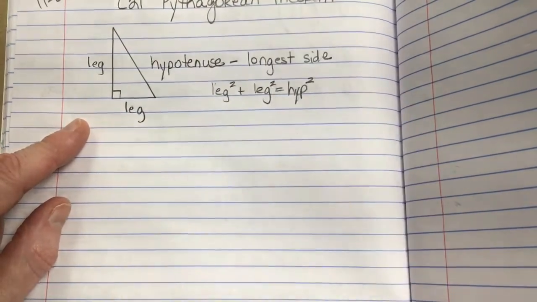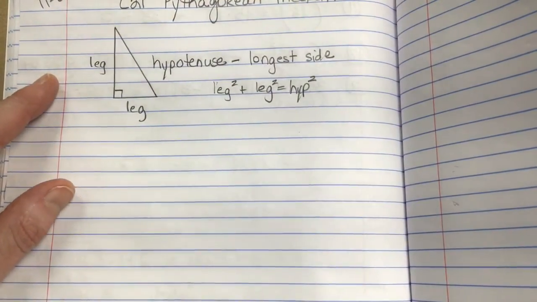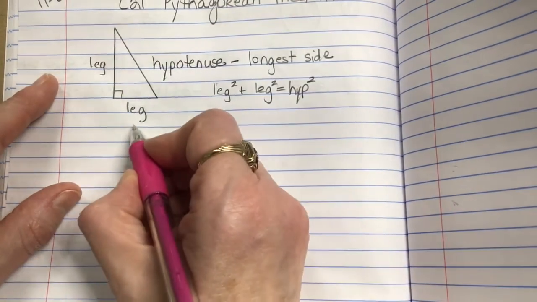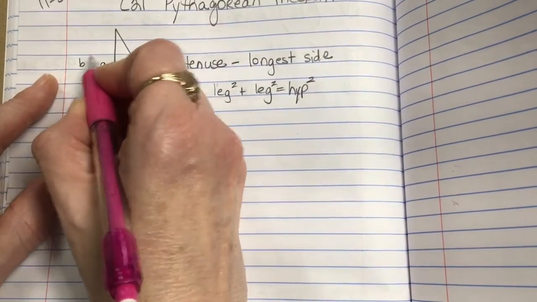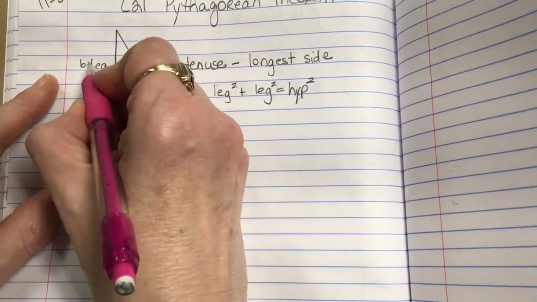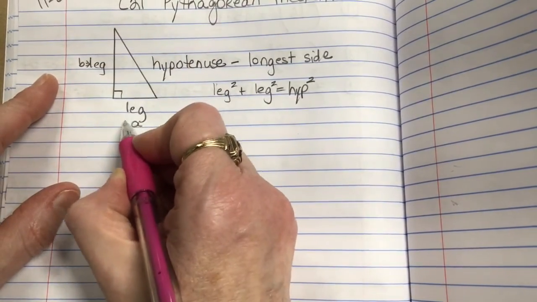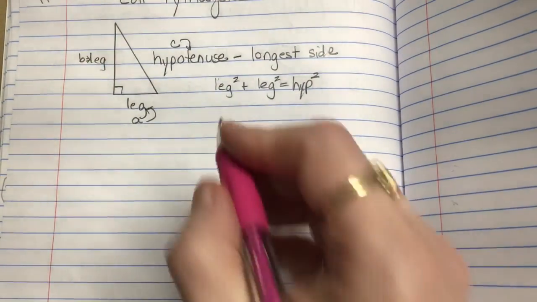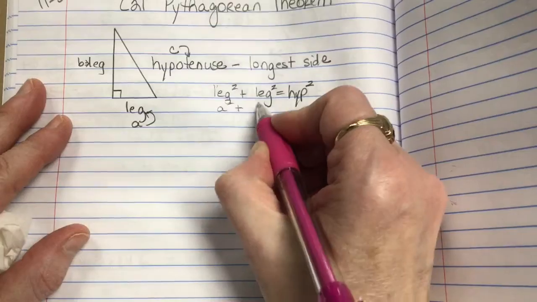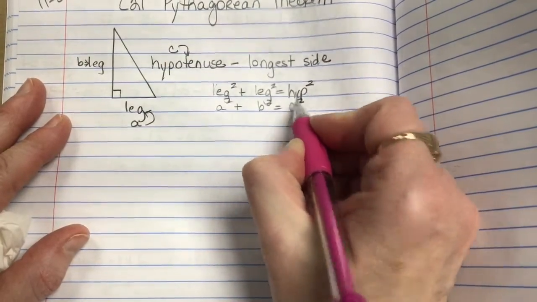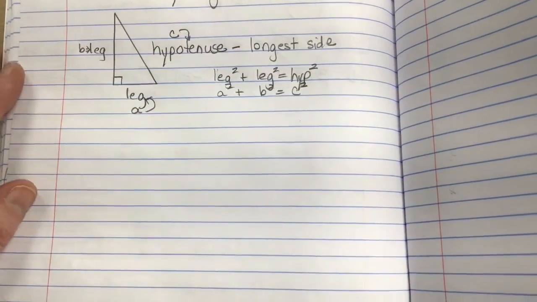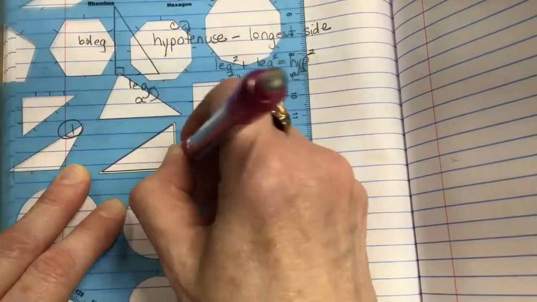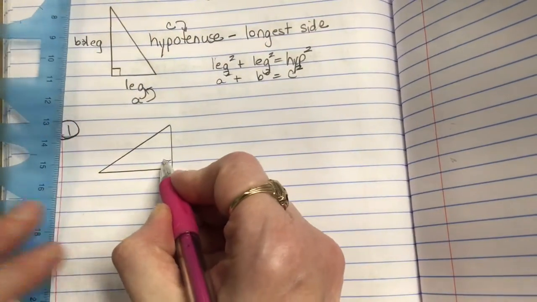And I'm just going to abbreviate that like that. And if you want to put letters to them, A and B would be the legs. If you want to do it like that, I'll put arrows. Whatever. I'll just do it like that. And then C is the hypotenuse. So if you do say A squared plus B squared equals C squared, remember that the A and B are the legs.